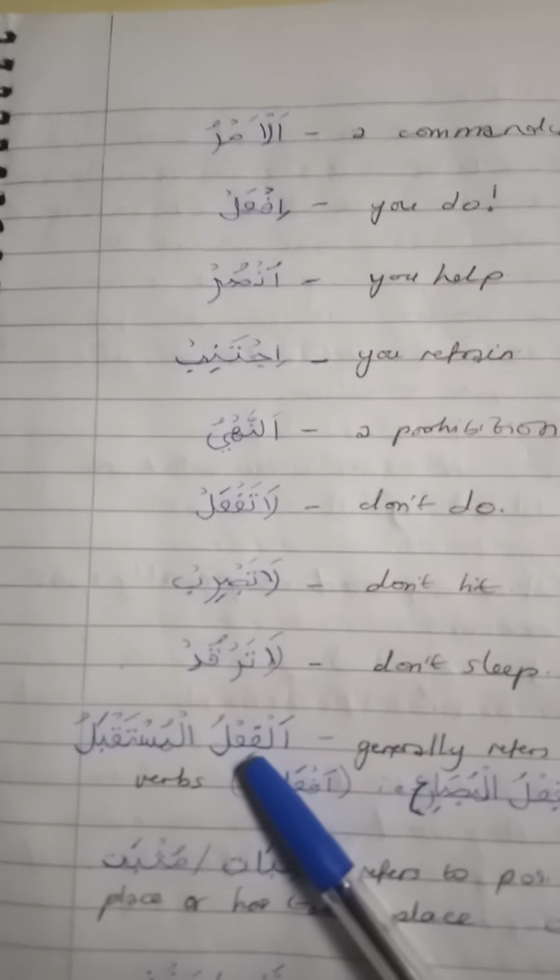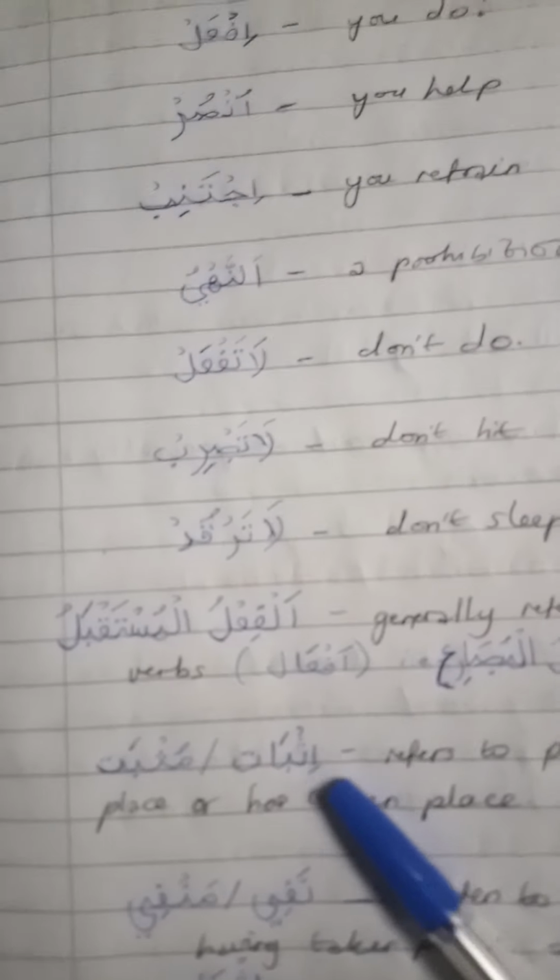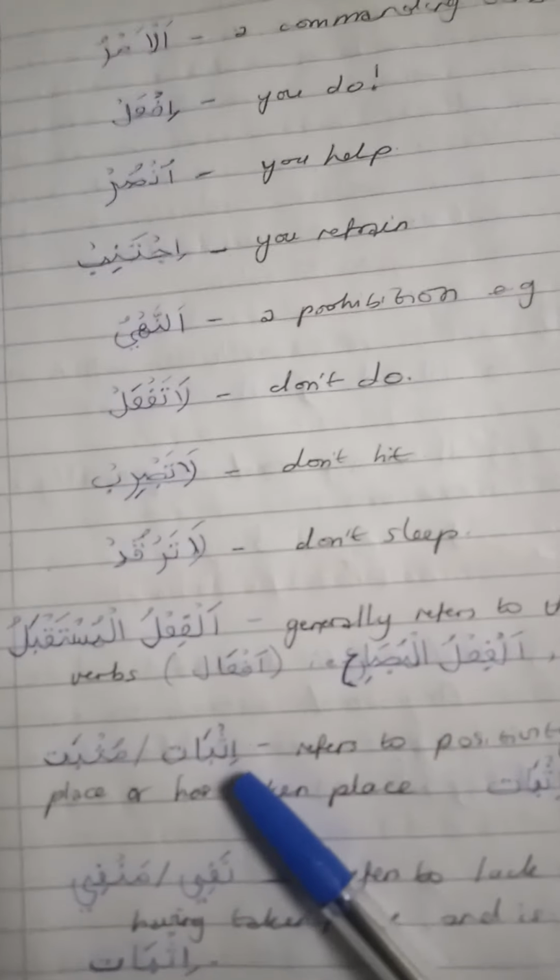Al-fi'lul mustaqbal, it generally refers to the previous three types of verbs. So the verbs are called the af'al. So the fi'l al-mustaqbal refers to the fi'l al-madi and amr and an-nahyu. The isbat and musbat, it's the same thing, known as isbat musbat. It refers to the positivity of an action taking place or has taken place.